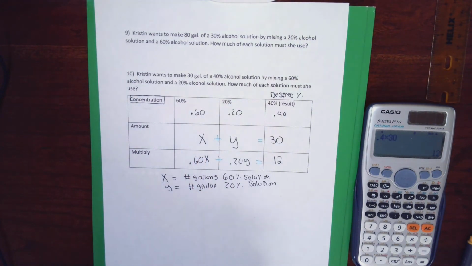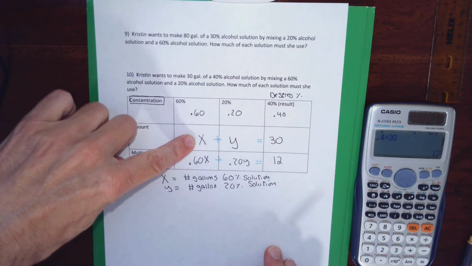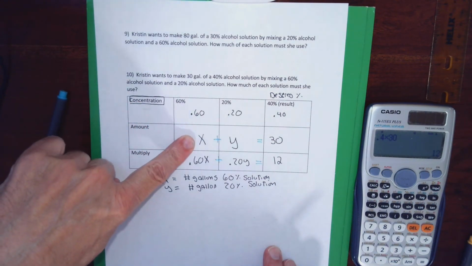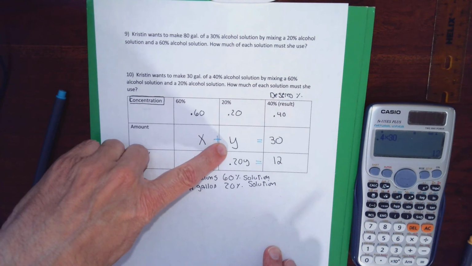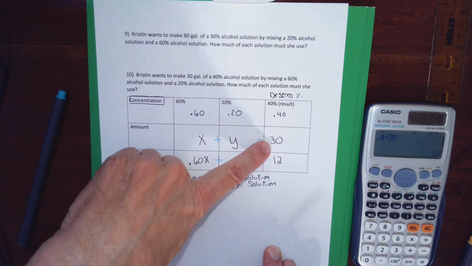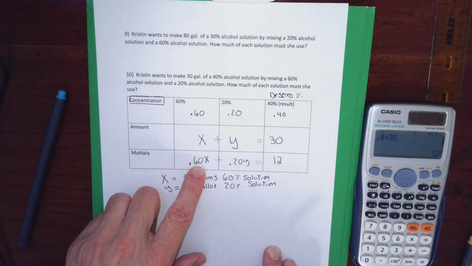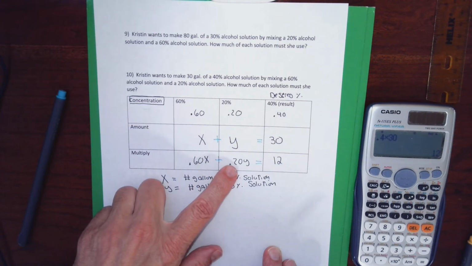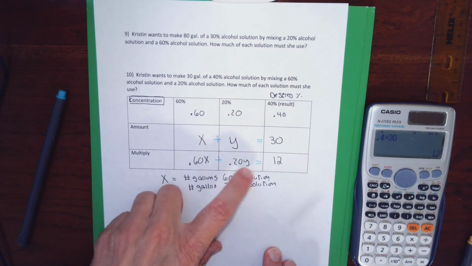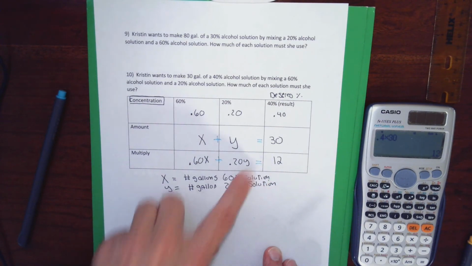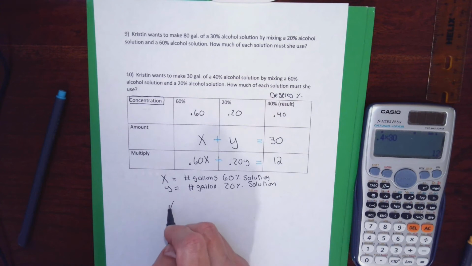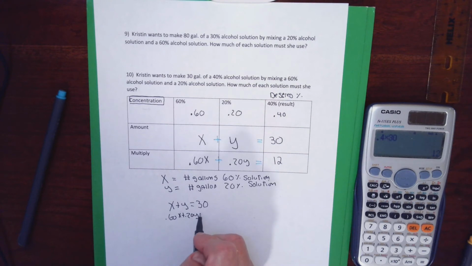Now I'm going to get a system of equations. The middle row says the number of gallons of the 60% concentrate plus the number of gallons of the 20% concentrate are going to equal the 30 total gallons. The bottom row says the amount of alcohol from the 60% concentrate plus the amount of alcohol from the 20% concentrate equals the total amount of alcohol that I need. So my system of equations is x plus y equals 30 and 0.60x plus 0.20y equals 12.